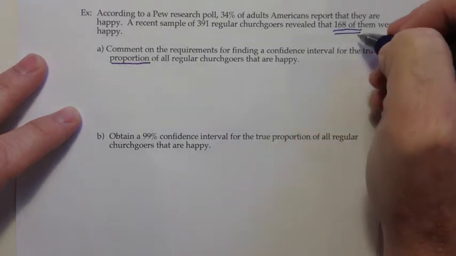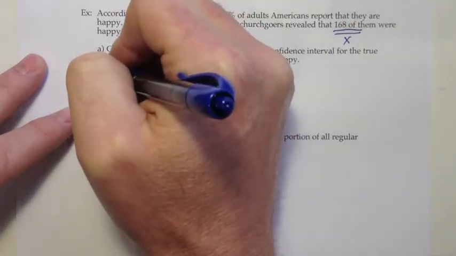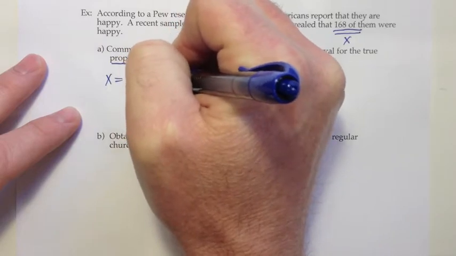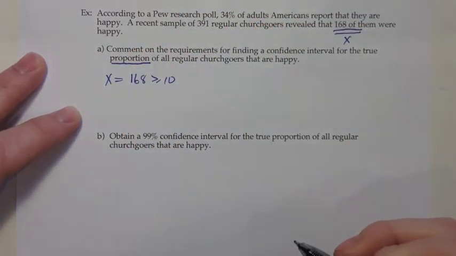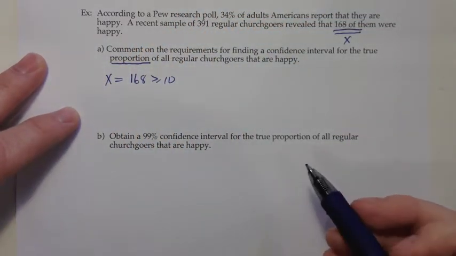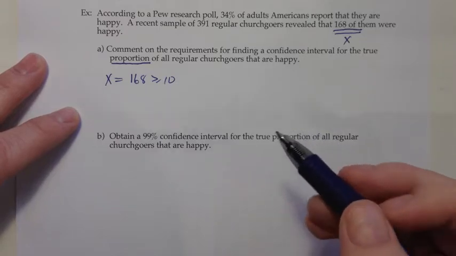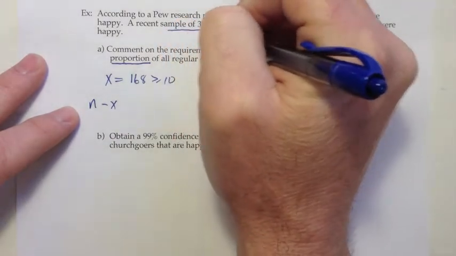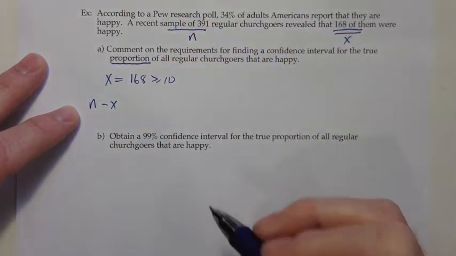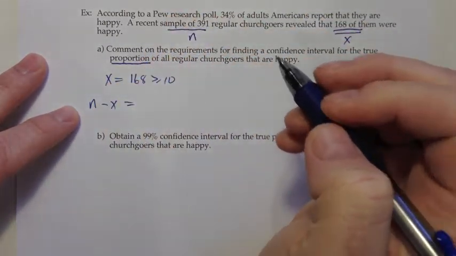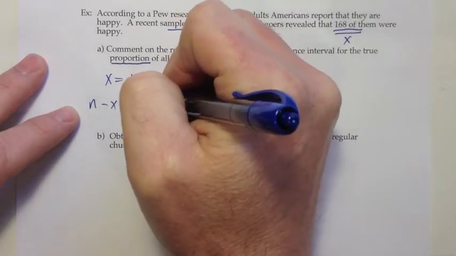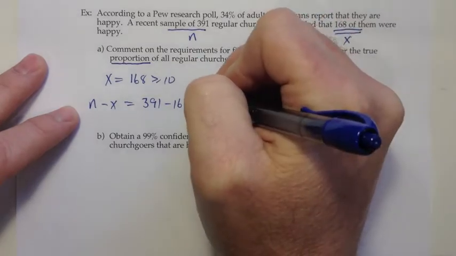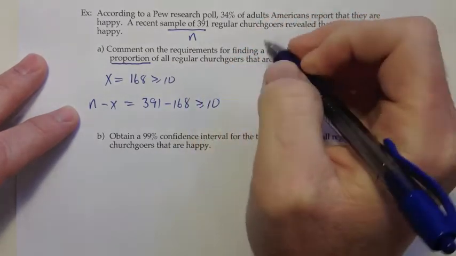So that's our x right there. So x is equal to 168, and that's greater than or equal to 10, so that takes care of part of our requirement. And then we also need at least 10 failures in our sample. And to look at that, we look at n minus x, and we have a sample of 391, so that's our n. So n minus x is 391 minus 168, and that would be 200 and something. Certainly it would be bigger than or equal to 10.